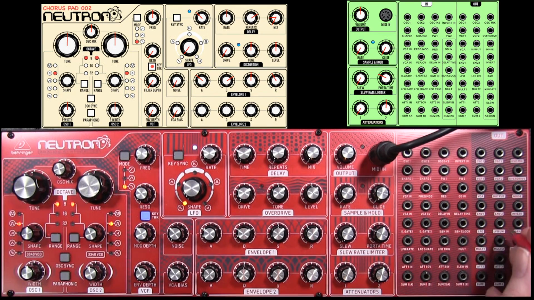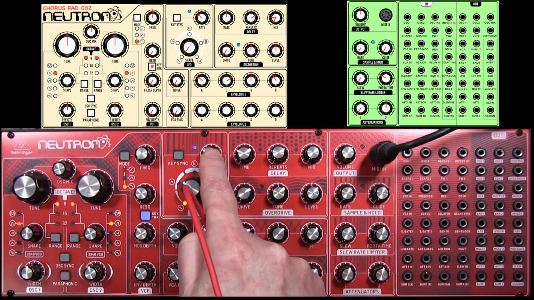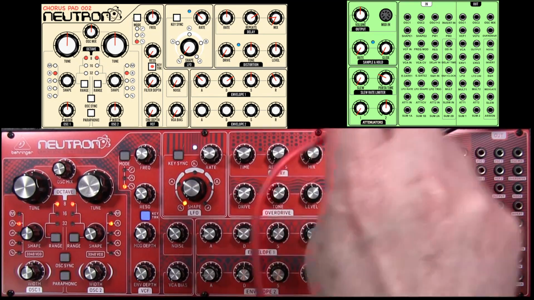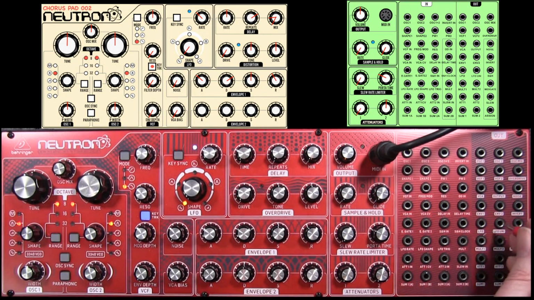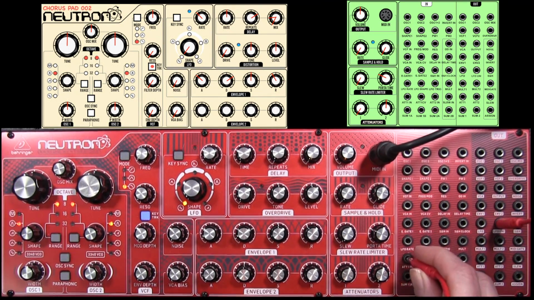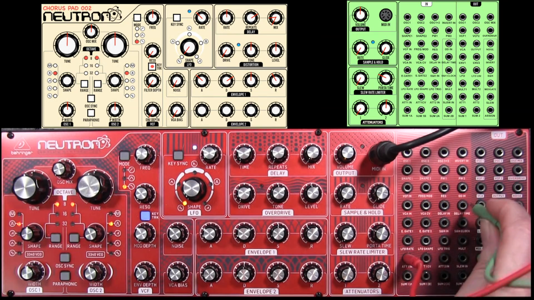So I'm patching out from the LFO at a fairly slow rate, the rate that was set for the patch, and I'm going to use the LFO uni. Now the LFO output is a bipolar setting, so you get positive and negative values, but in this particular case I'm just going to use the positive values and put that into attenuator 1. I come out of attenuator 1 and now I can go into the delay time.